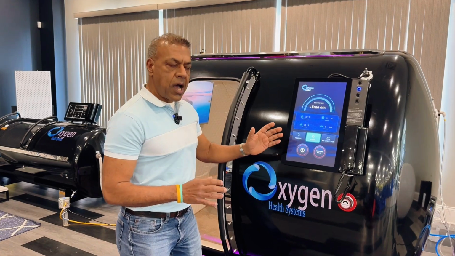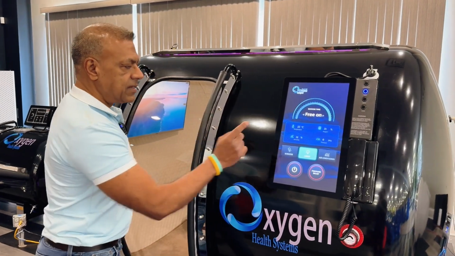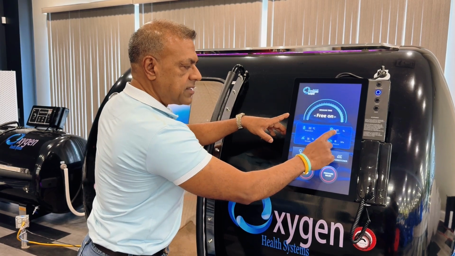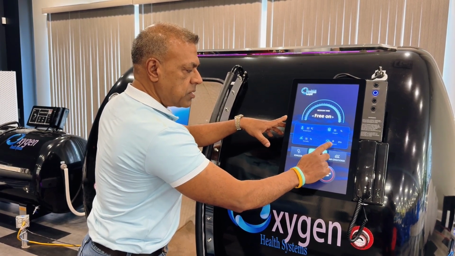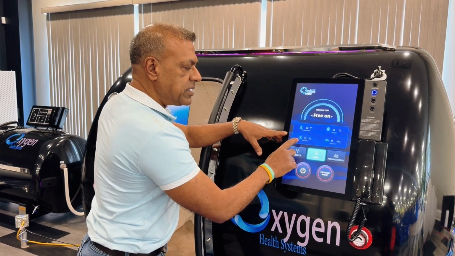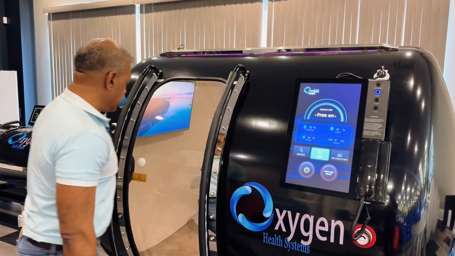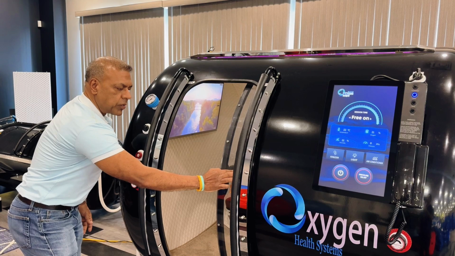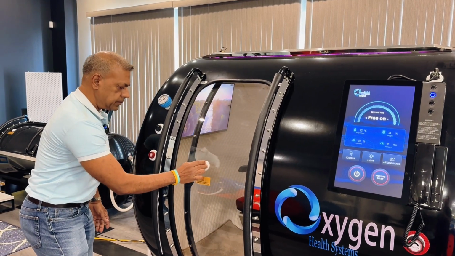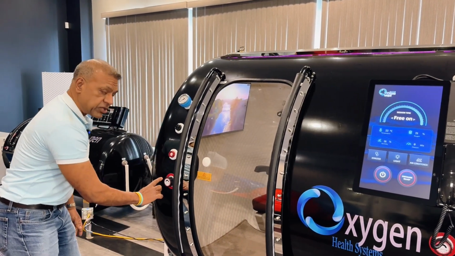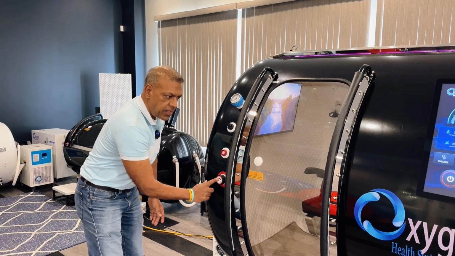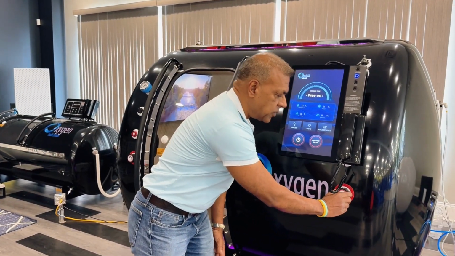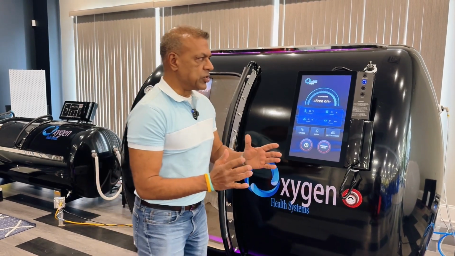In order to operate the machine, as I've stated, you would need to pay attention to what your temperature, oxygen concentration, pressure, and relative humidity readings are. Next, close the door if it was open using this golf ball grip. Following the instruction, I will close this open-close valve, and now I am ready to go.